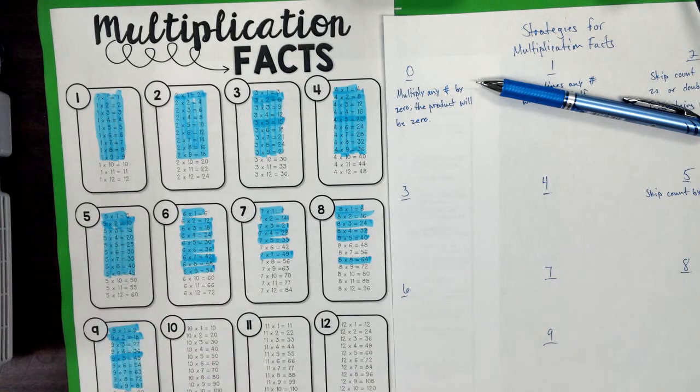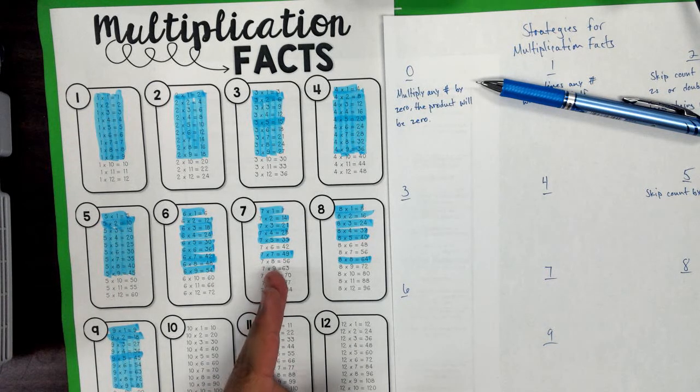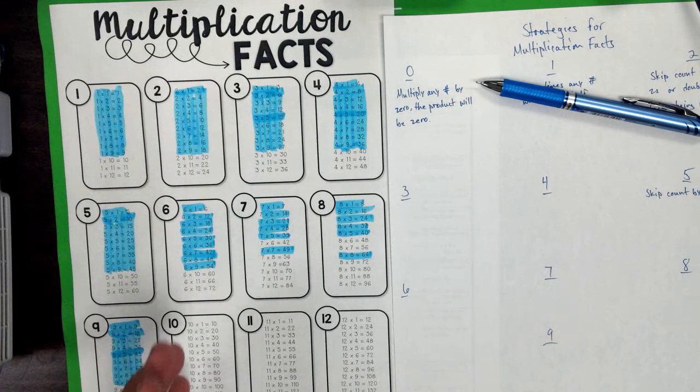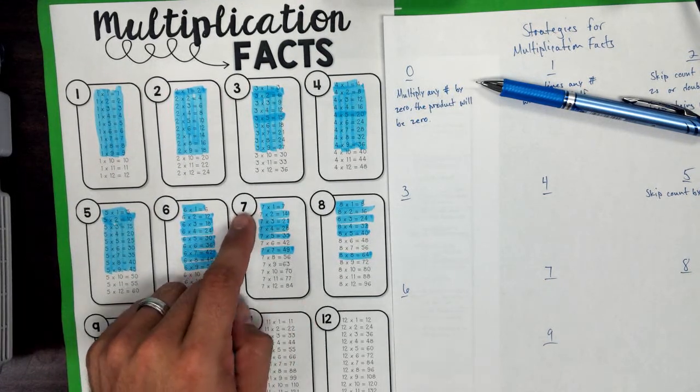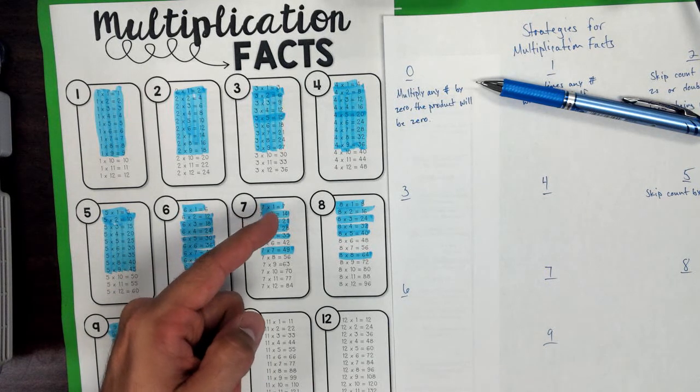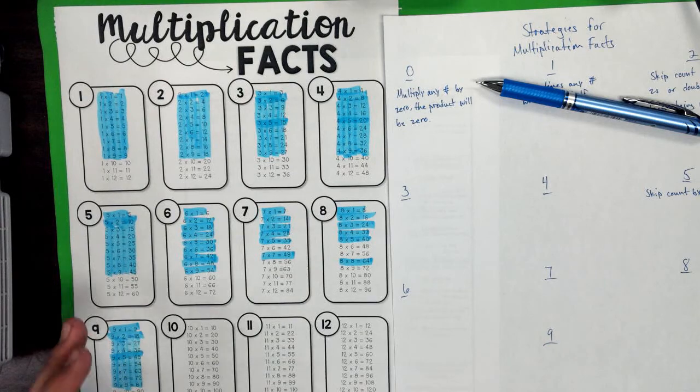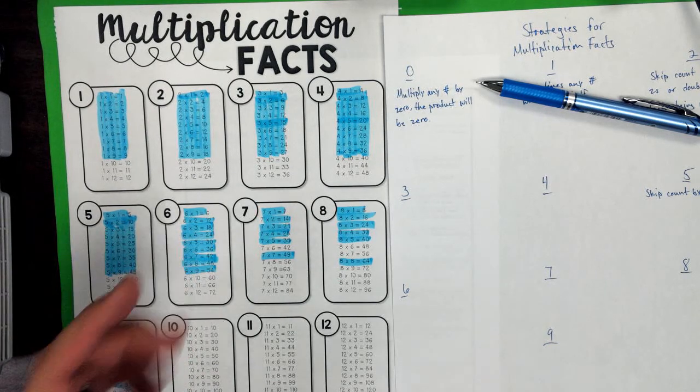Now the 7's are a little more tricky because they sit in the middle of two friendly numbers, 5 and 10. 7 is a prime number, so there's not exactly a pattern that we can follow like we've done in the 9's or the 5's or even the 6's or 8's or any of the other ones.